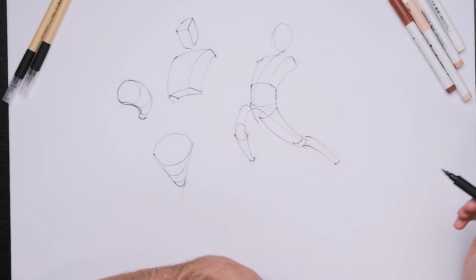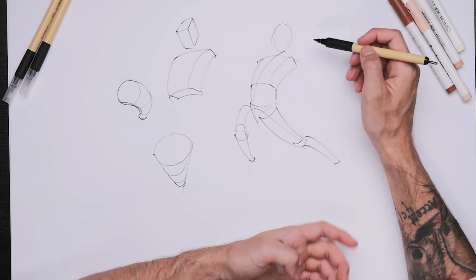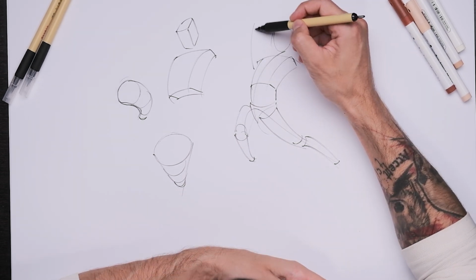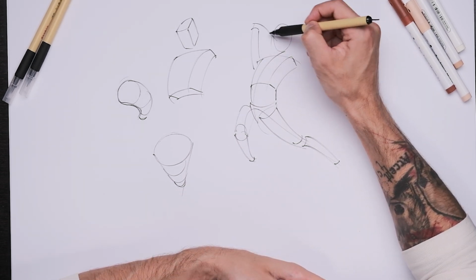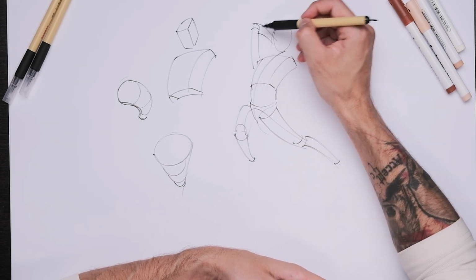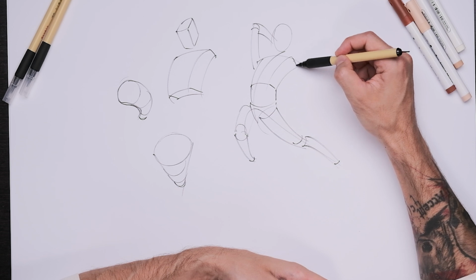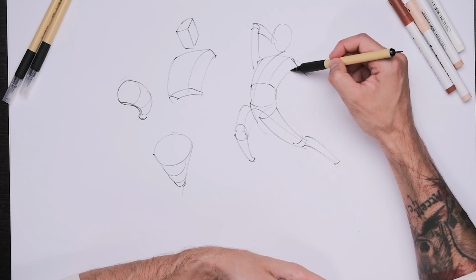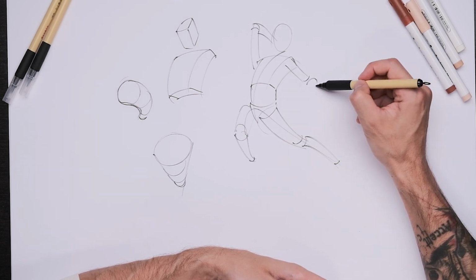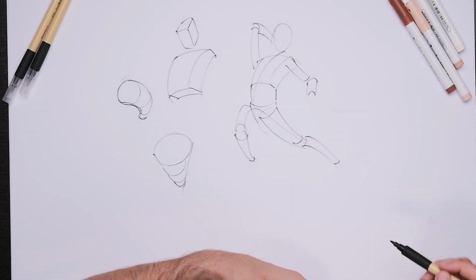This figure might not even exist or be able to exist. I can do the same with the arms that I just add in later. I'm not really worried about accuracy or doing something that looks very believable. At this point, I'm just trying to push and pull form as best as I can.